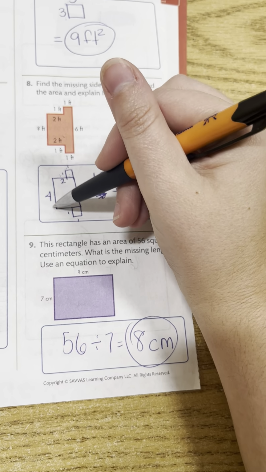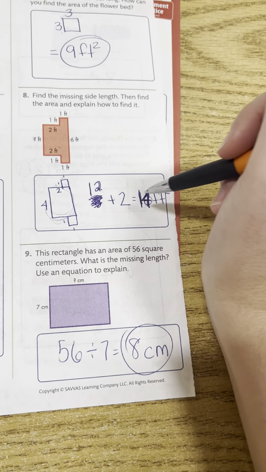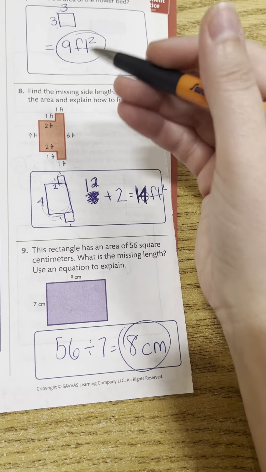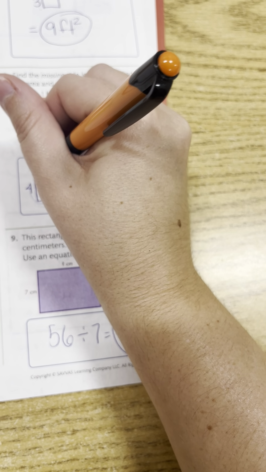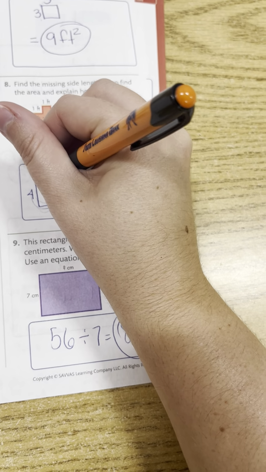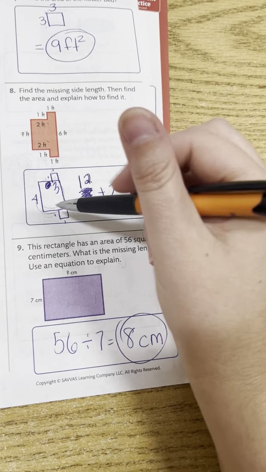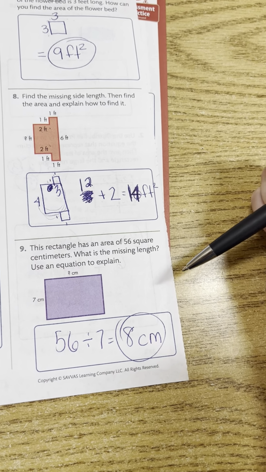And then the other rectangle that's connected to it is 4 times 2. And that's, no, sorry, not 4 times 2, because this is 2 plus 1, so that's 4 times 3. I had to fix that in the front too. So 4 times 3, so that's 12 plus 2 equals 14.